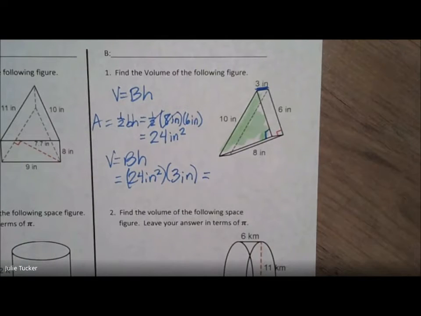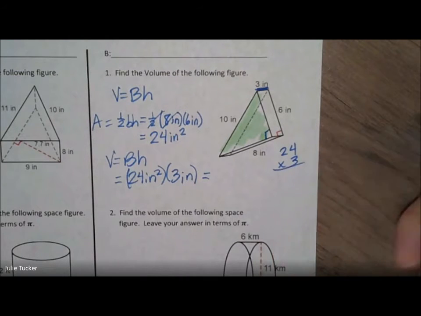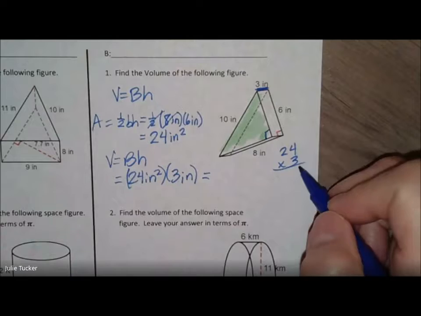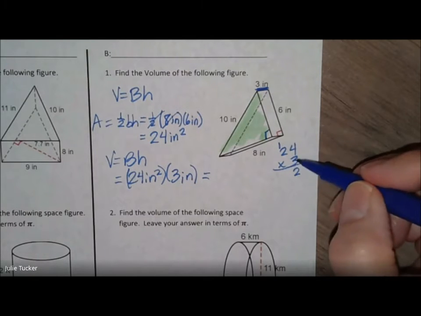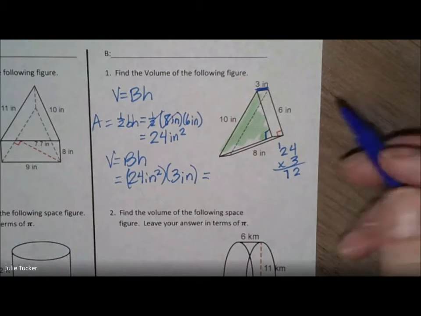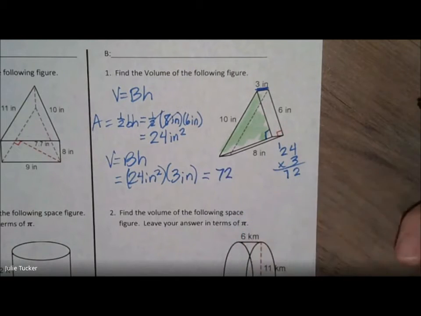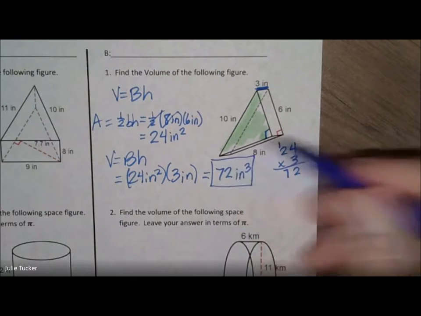Now we have to do 24 times 3. So let's go over to the side and multiply that. 3 times 4 is 12, so I'm going to put down 2 and carry 1. 3 times 2 is 6, and 1 is 7. So I have 72 inches cubed. Okay? All right.